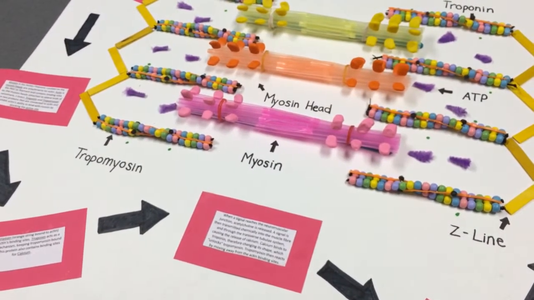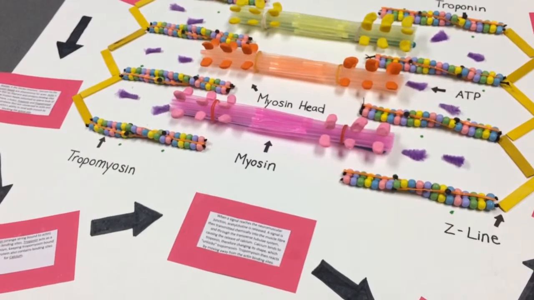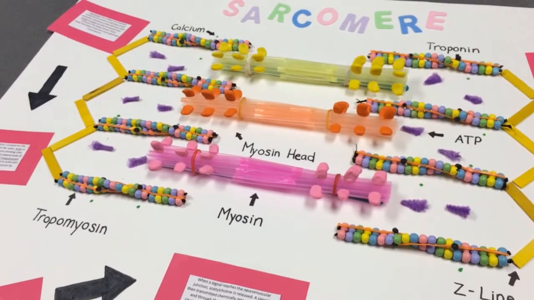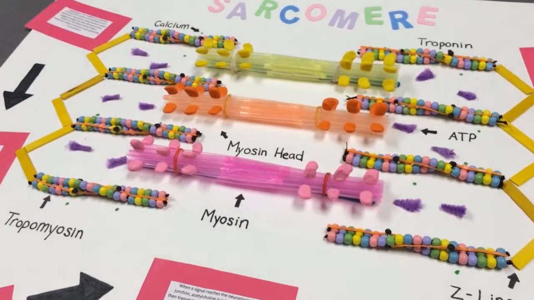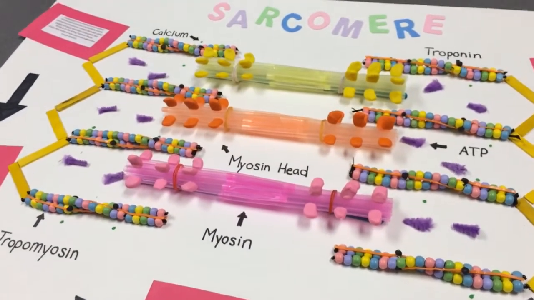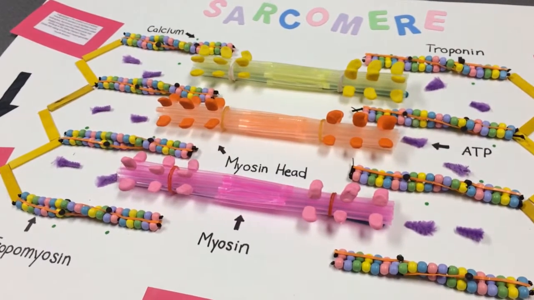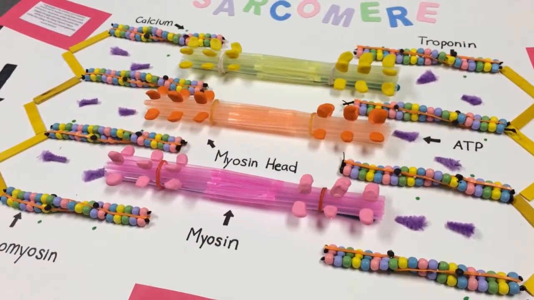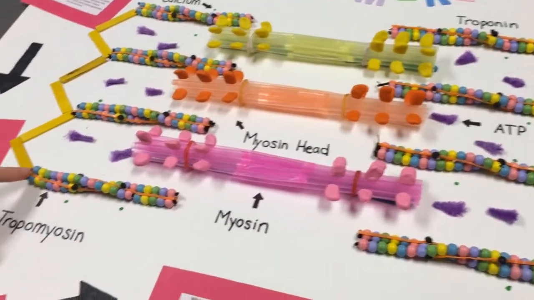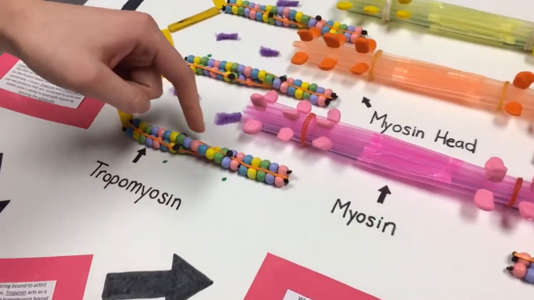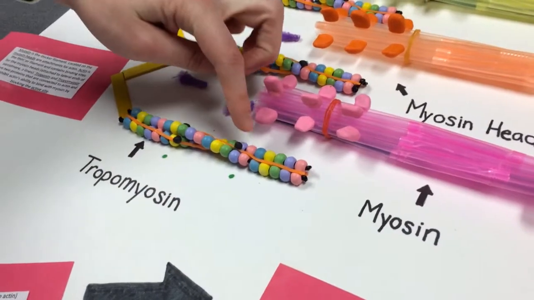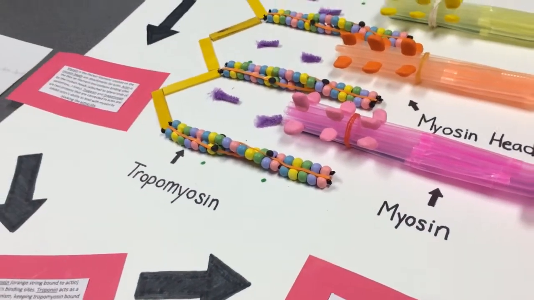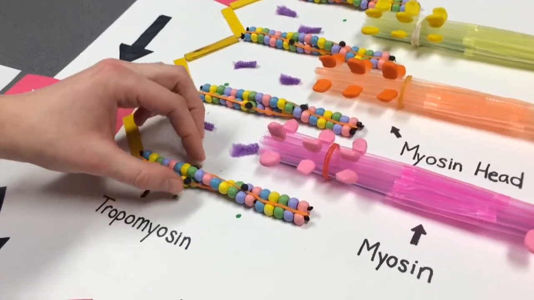Myosin is the thicker filament. Located on the myosin heads are attachments for actin. Actin is the thinner filament and contains binding sites for the myosin heads. Troponin and tropomyosin are two proteins that are connected to actin and inhibit actin's ability to bind with myosin by blocking the active site. So this orange part here on the actin, that is the tropomyosin, and then these little black balls here connected to the tropomyosin are the troponin, and they basically lock it on.